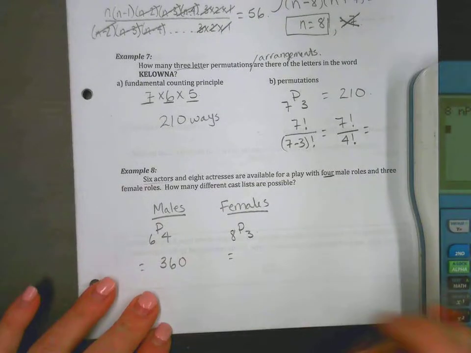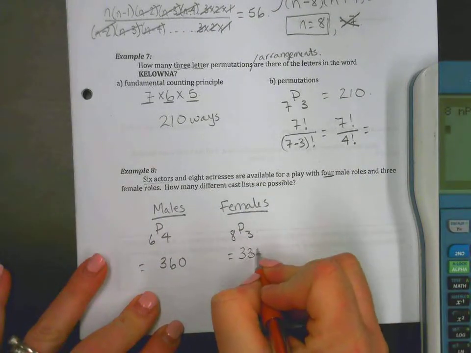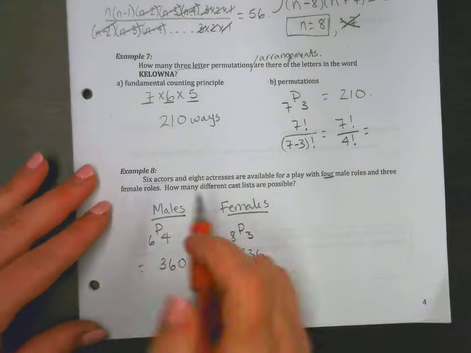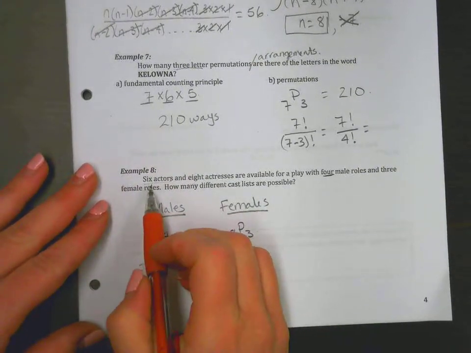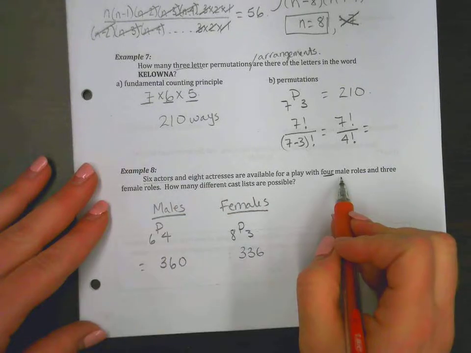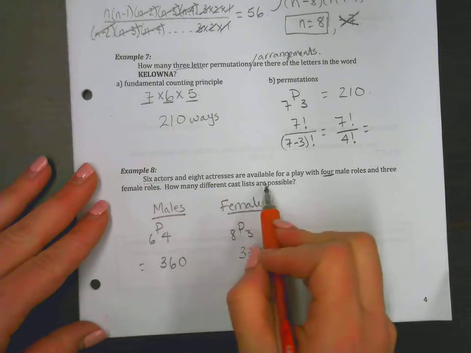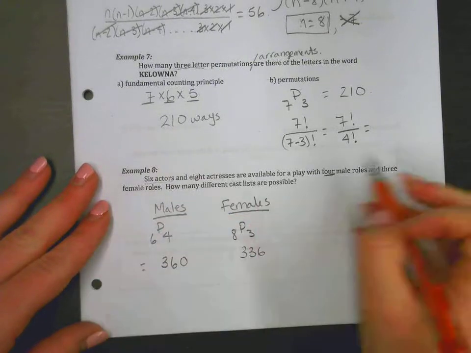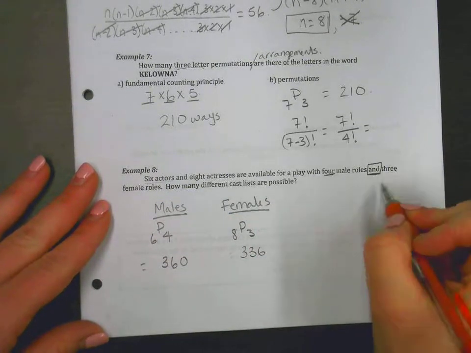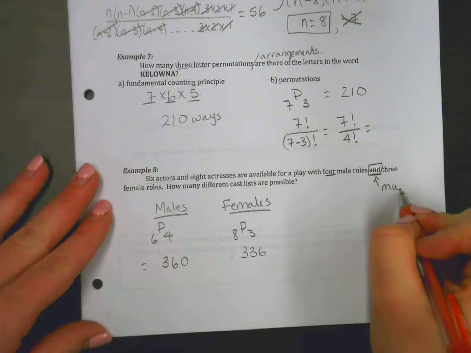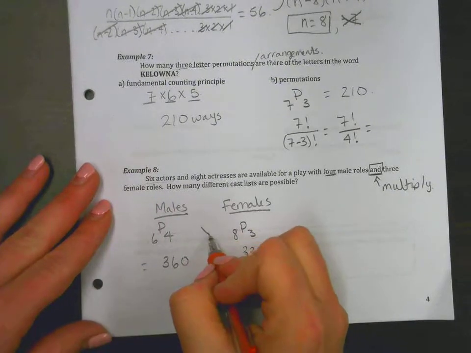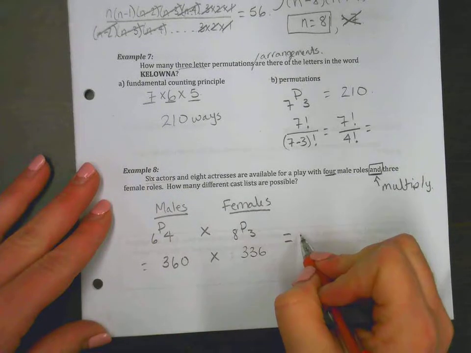Key wording in the question: it asks how many casts are possible when there are 4 male roles and 3 female roles. This word "and" means to multiply my values together. So I want to multiply these. My total would be 120,960 different cast lists possible.